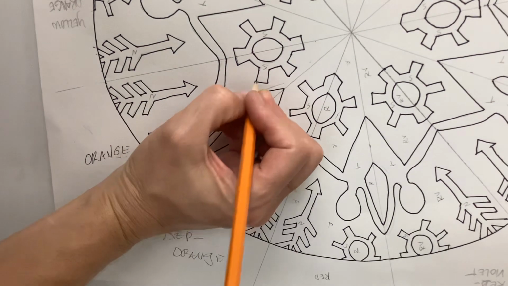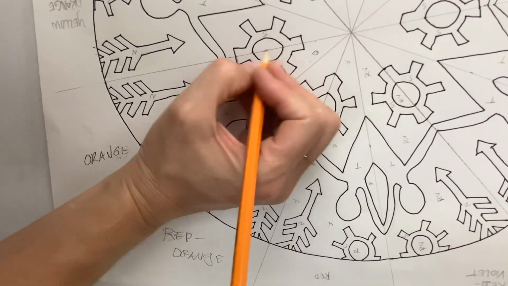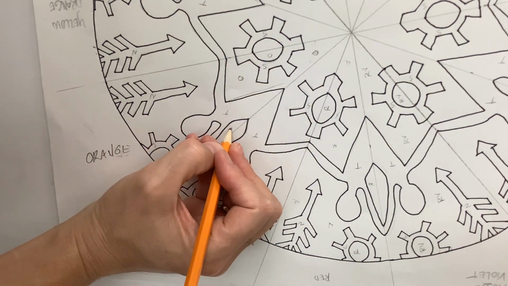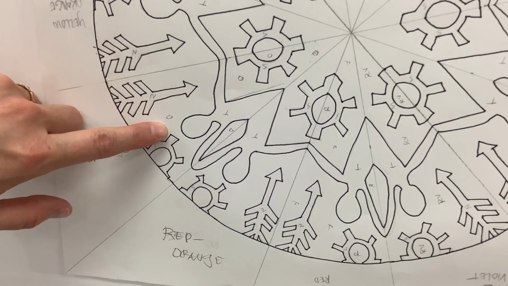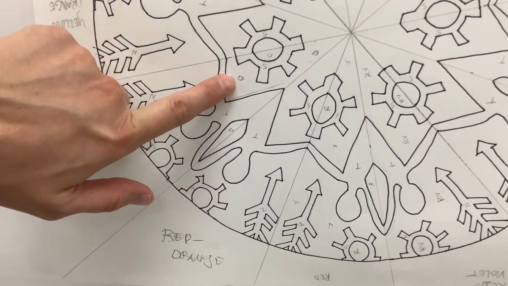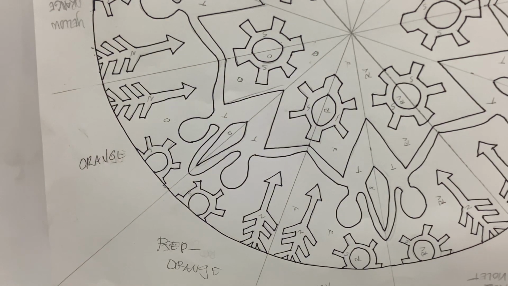My background will be orange, so I'm going to put a little O here to represent that this is all going to be painted orange in the background. So I have an O, an O, an O, an O, and an O. That is all my orange spaces.